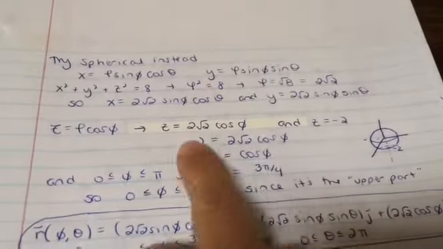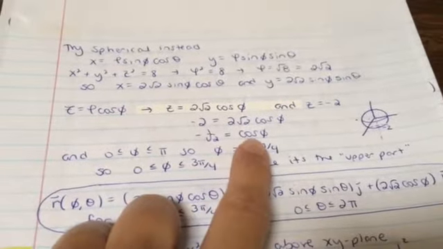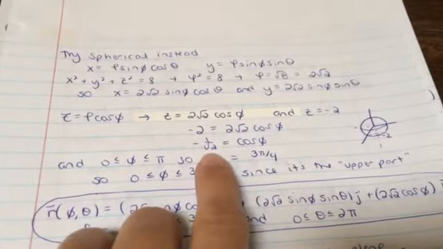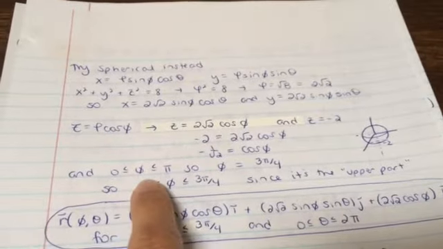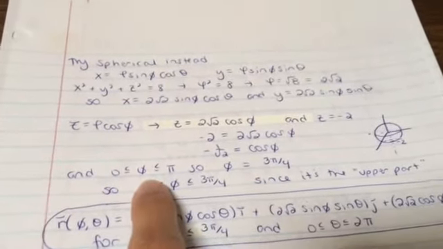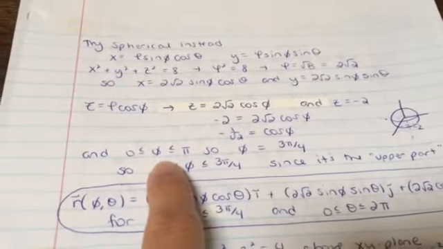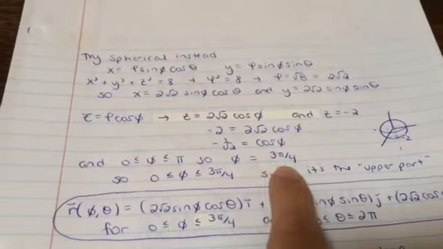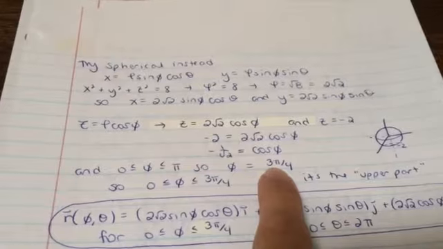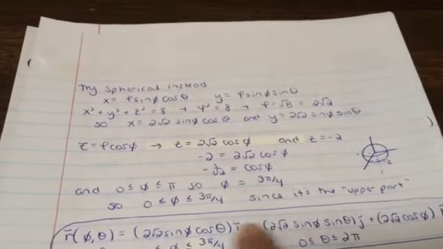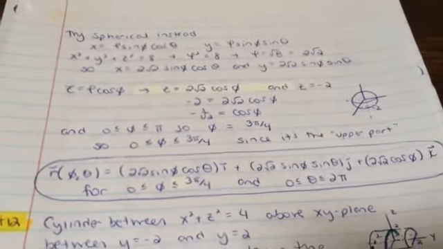And so if z is -2, you can set those two equal to each other, divide both sides, and you get cosine of phi is -1 over the square root of 2. I keep saying theta, but it's phi. Phi has to stay between 0 and pi. That's always the restriction for phi, 0 to pi. The only place between 0 and pi where the cosine is negative is at 3 pi over 4. So since you want the upper part, you're going to be between 0 and 3 pi over 4.